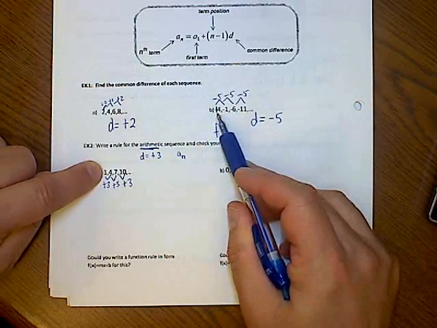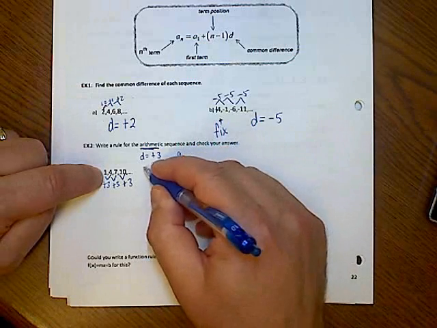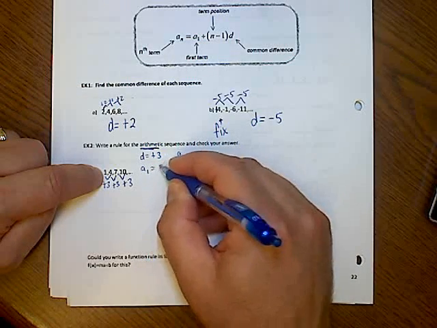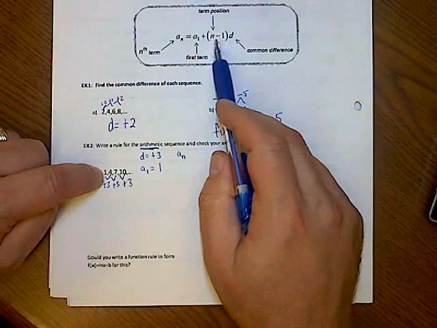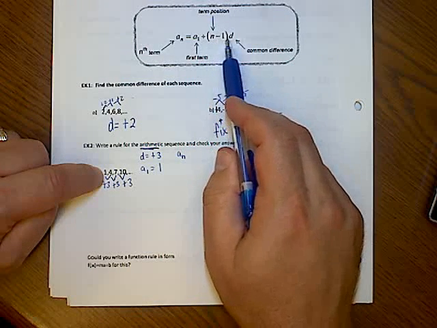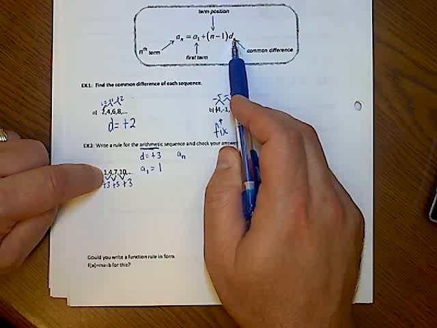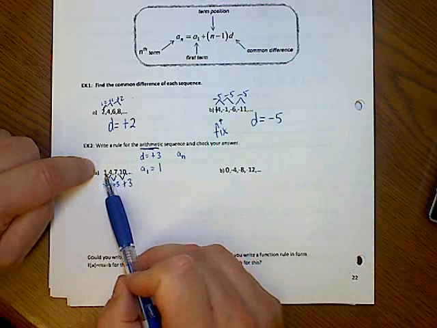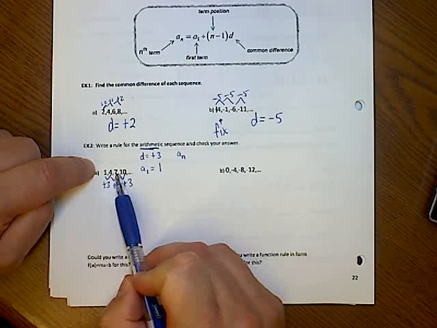On the original one it's positive 4, it's 2. So right now they just want to know what the first term is. We're going to call that A sub 1, which is equal to 1 on this problem. And then the term position, and then we put D. Term position is like, this would be term position 1, term position 2, term position 3, term position 4.